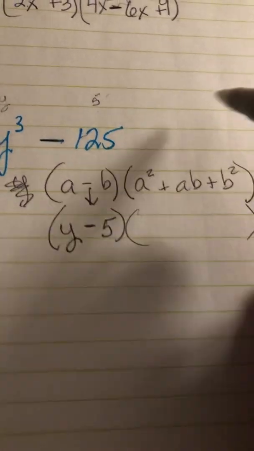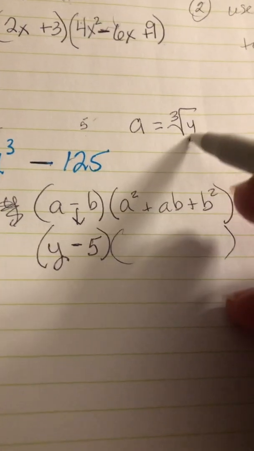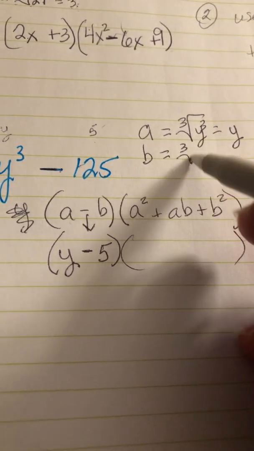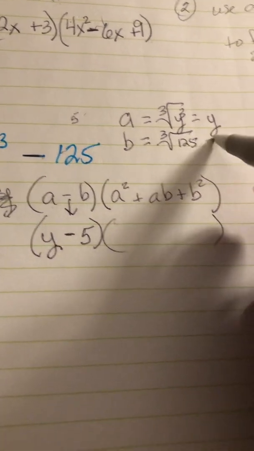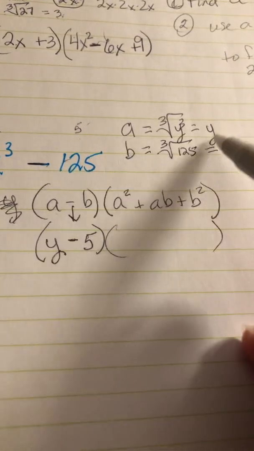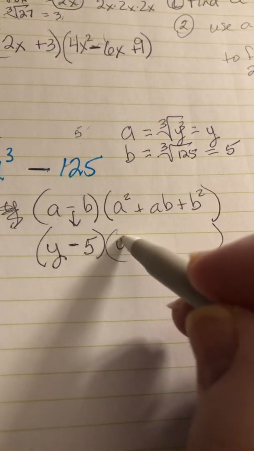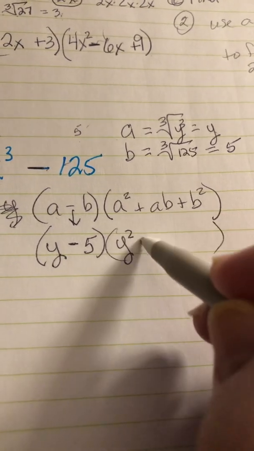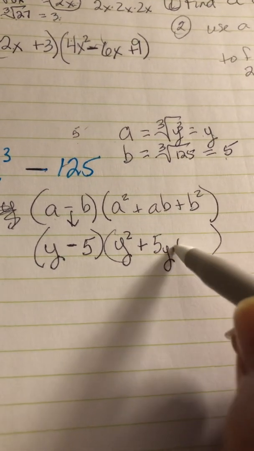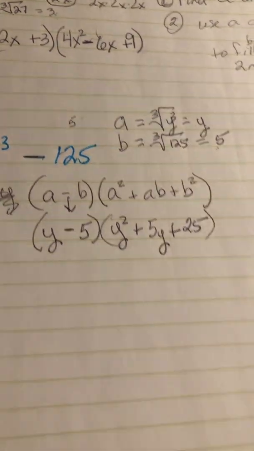Then we'll come over here, and so we know our a value is the cube root of y cubed, so that means it's going to be just y. And we know our b value is the cube root of 125. Well, the cube root of 125 is 5. So now we know that b is 5, a is the letter y. So we're going to square a. A is a y value, so we're going to say y squared plus a times b, so 5 times y, plus b squared. Well, b is 5, so 5 squared is 25. Boom, we're done.